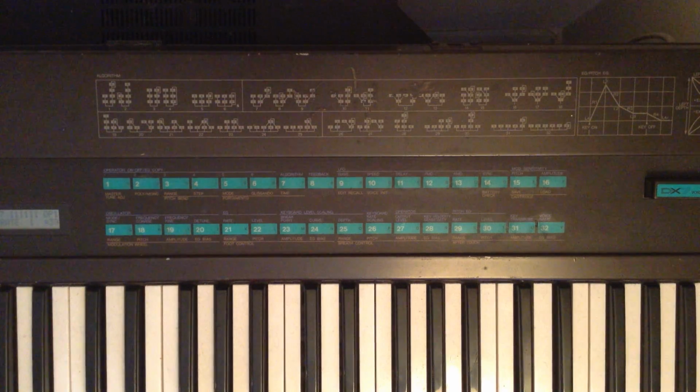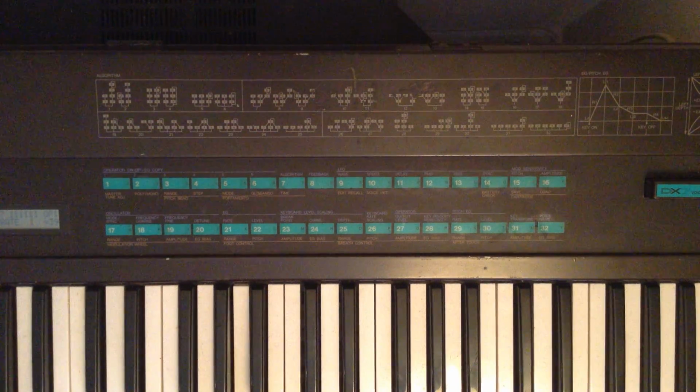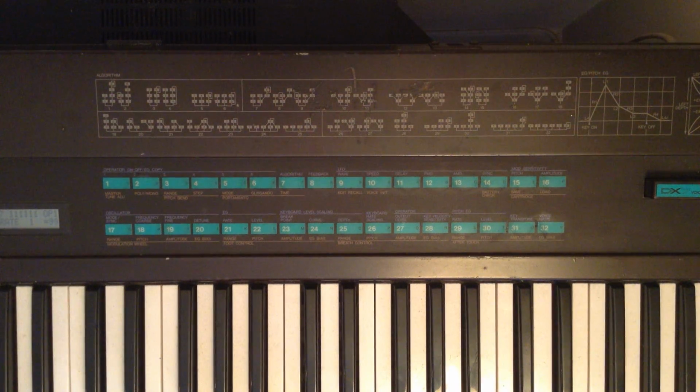So it's become very soft. Maximum attack. Go back to its normal place, which is about 90.